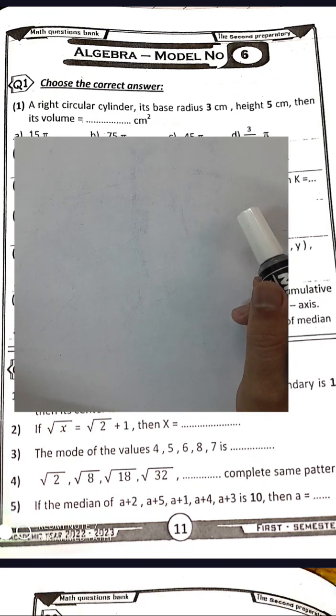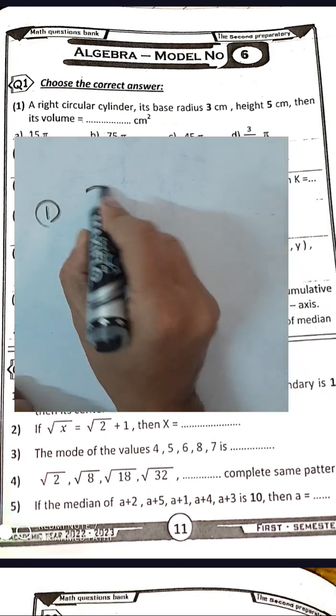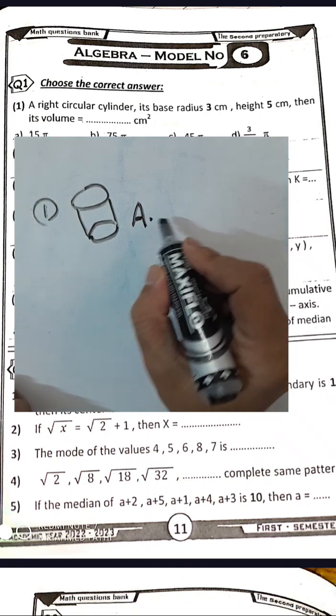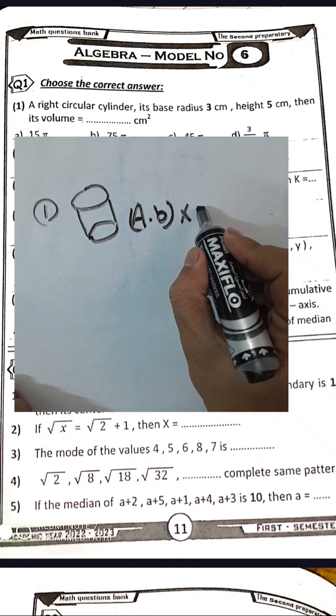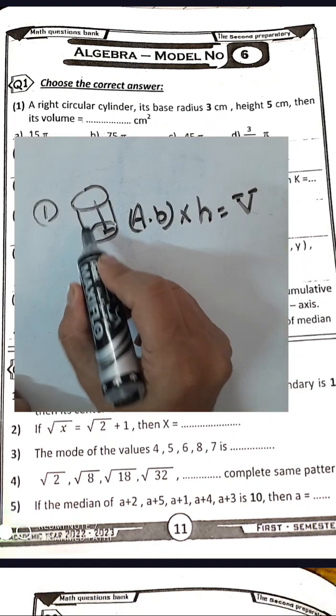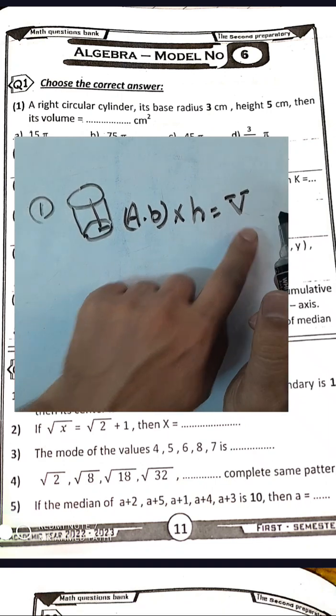Question number 1. A right circular cylinder has a base radius of 3 centimeters and a height of 5 centimeters. Then its volume equals what? We have a right circular cylinder, and we know the area of the base multiplied by the height equals the volume of the circular cylinder.